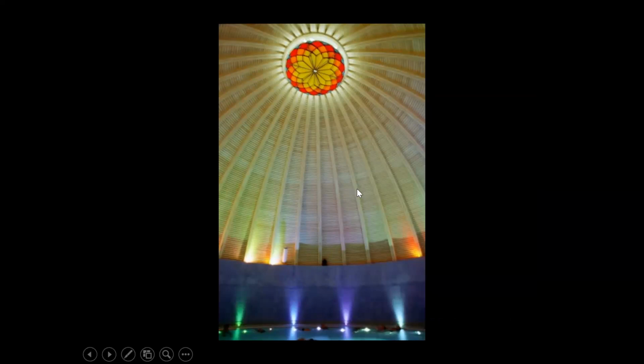And you can see all the timber ribs that rise up to enclose really a very beautiful volume, a very beautiful space. And you can see the architect has thought very carefully about the lighting and creating a very nice, emotional atmosphere in the swimming pool.